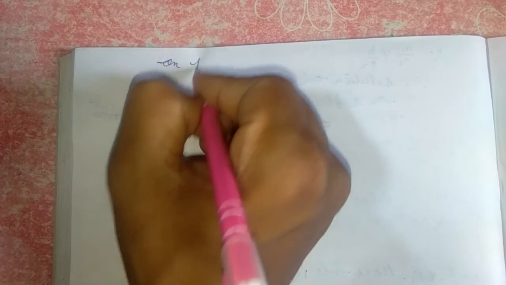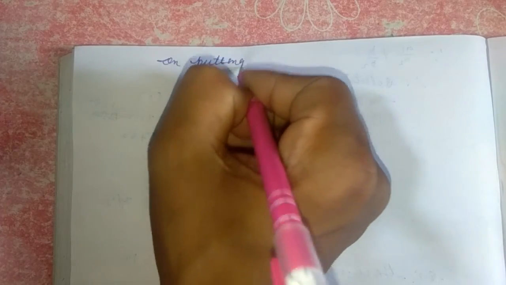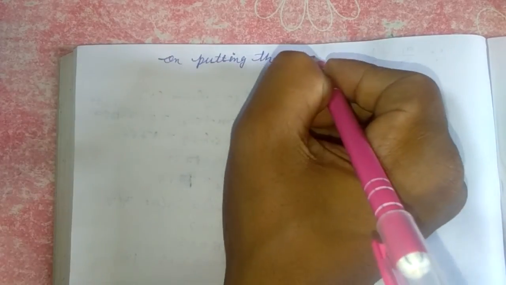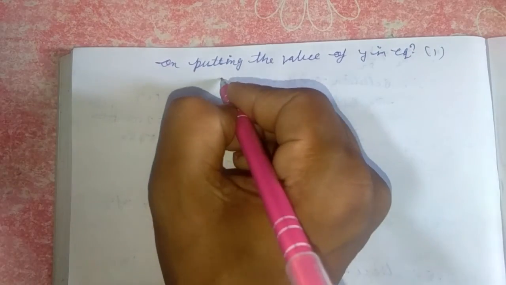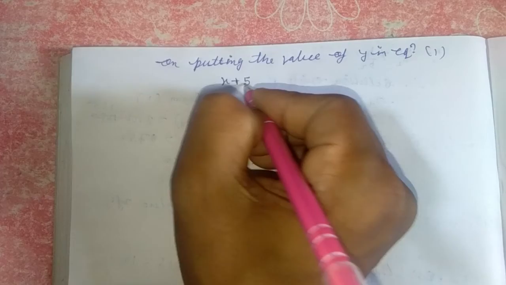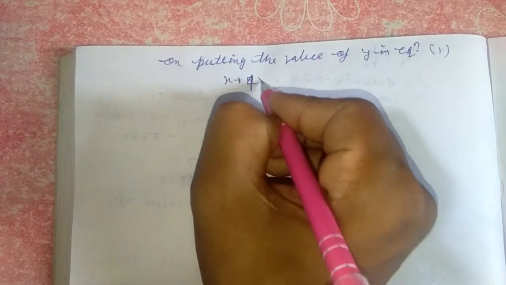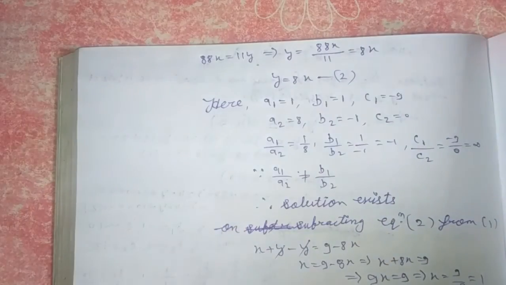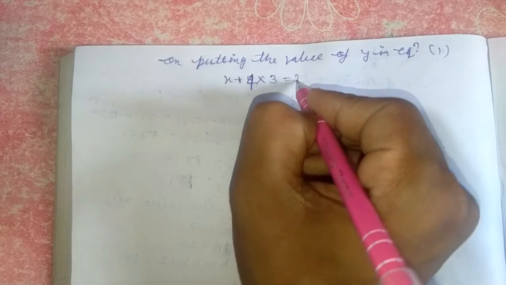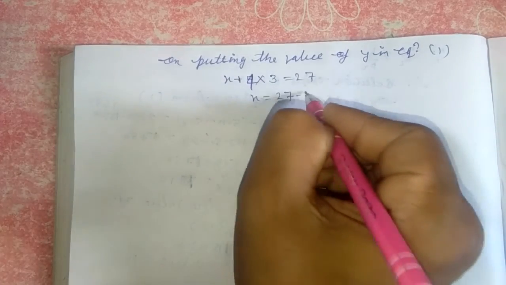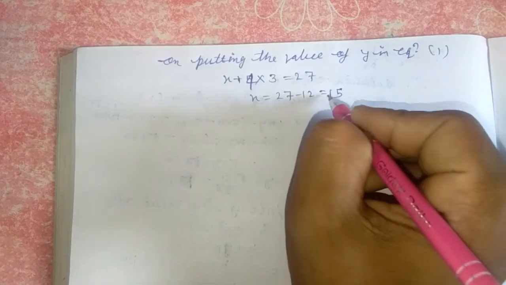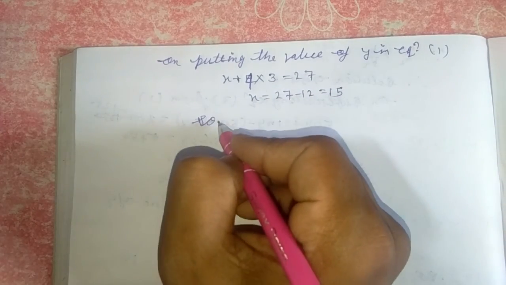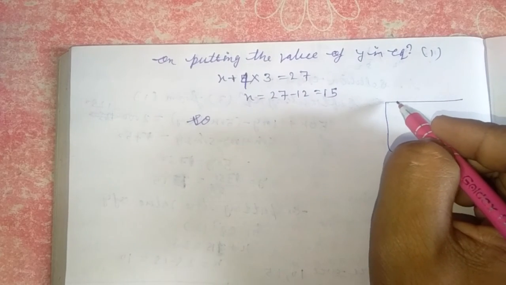Now on putting the value of y in equation number 1, so x plus 4 into value of y is 3, equal to 27. 4 3s are 12, 27 minus 12 is equal to 15. So x is equal to 15, y is equal to 3.